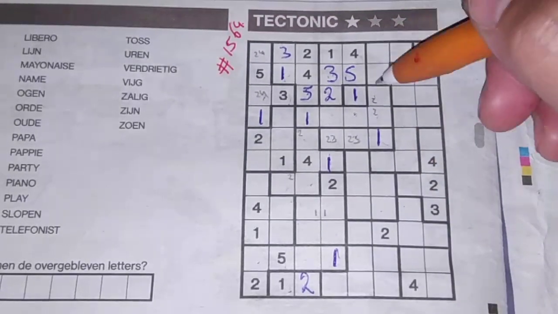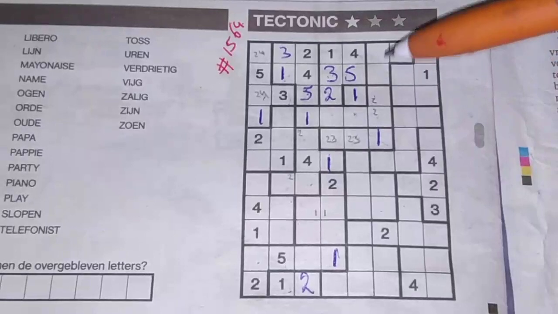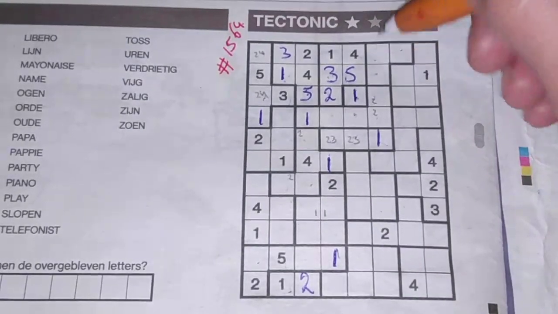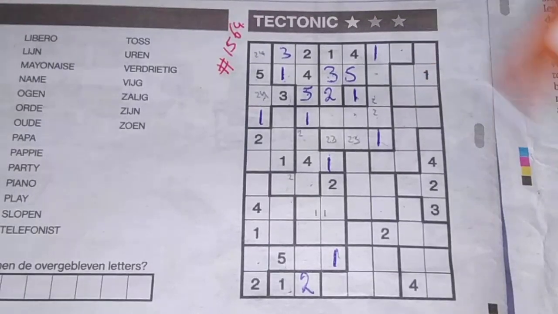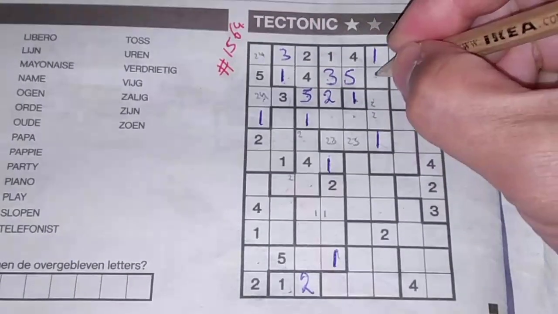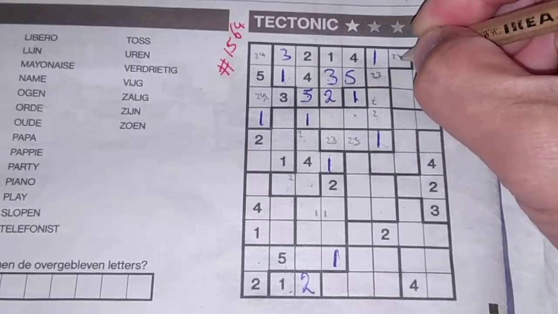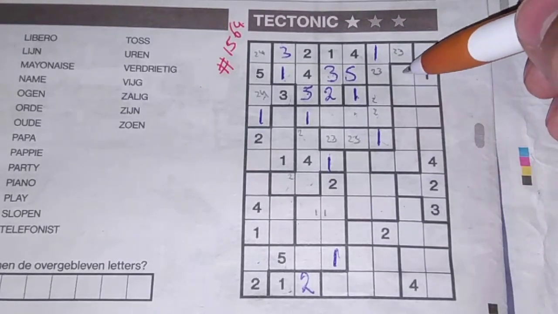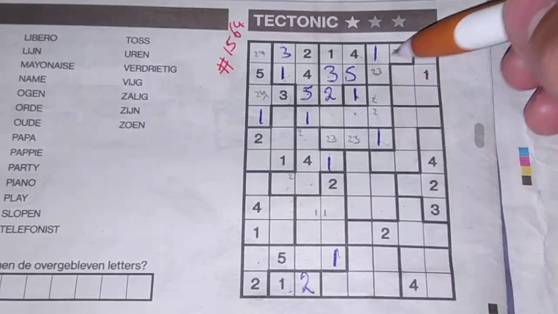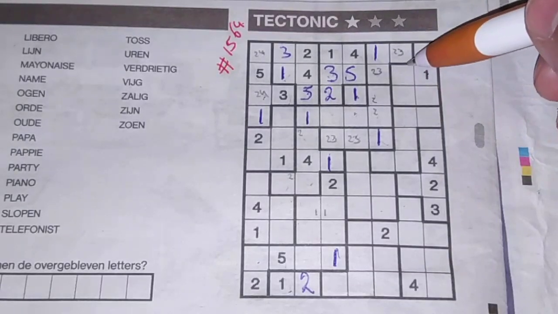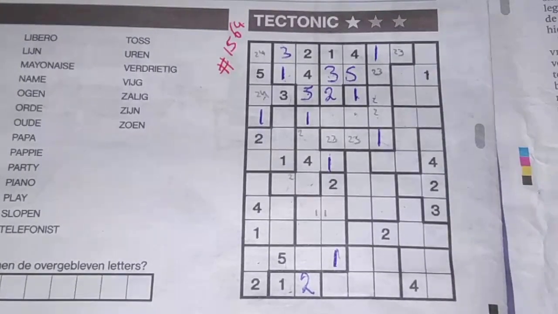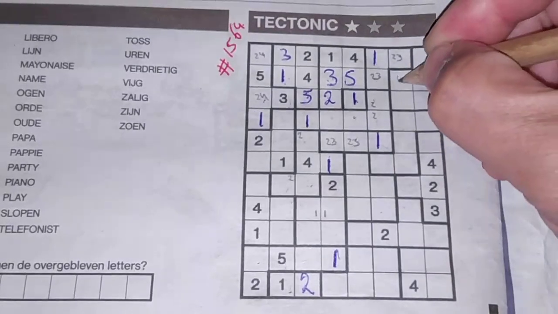Triple box, 1, 2, and 3. This box cannot be a 1. That box cannot be a 1. So 1 box left for the 1 should be here. The 2 and the 3 are left. Let me mark them. 2 and the 3. That means that this box cannot be 2 or 3. I need a 2 and a 3 in those 2 boxes. So the 4 and the 5 are left because it cannot be a 1. Let me mark them. 4 and a 5.